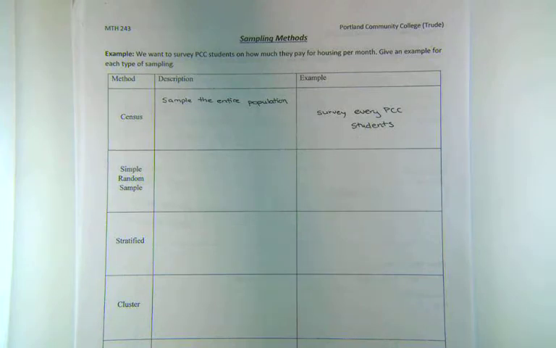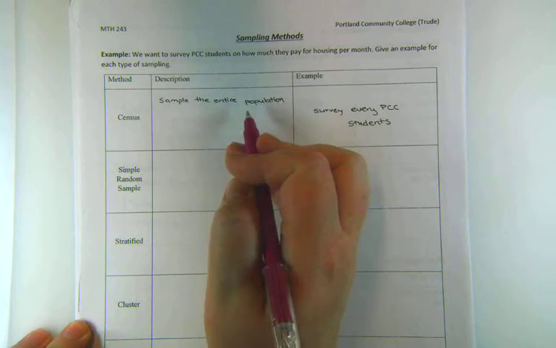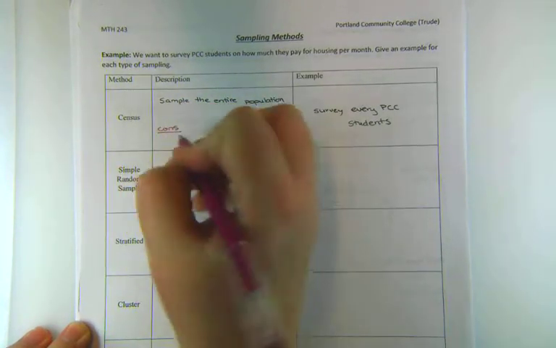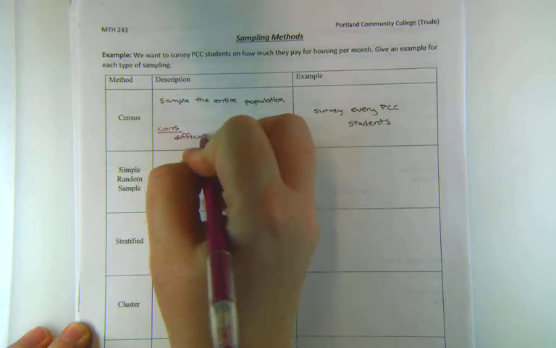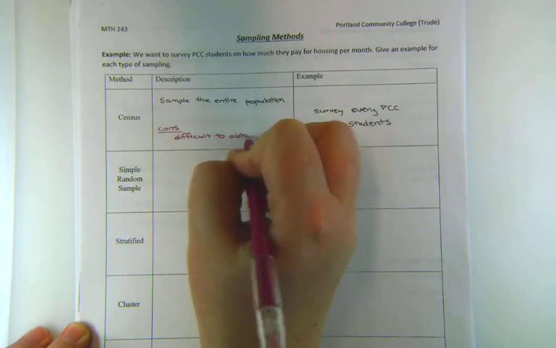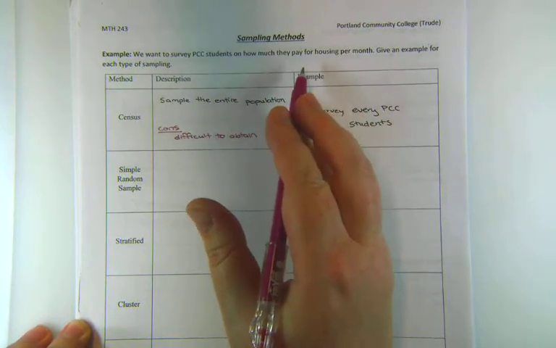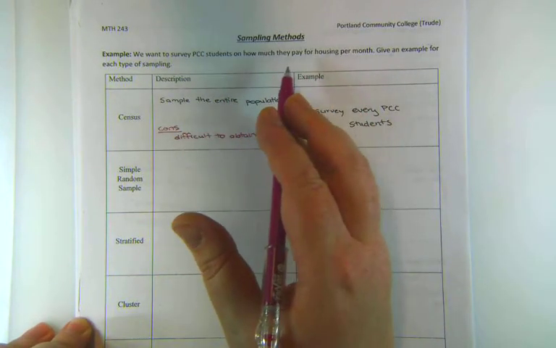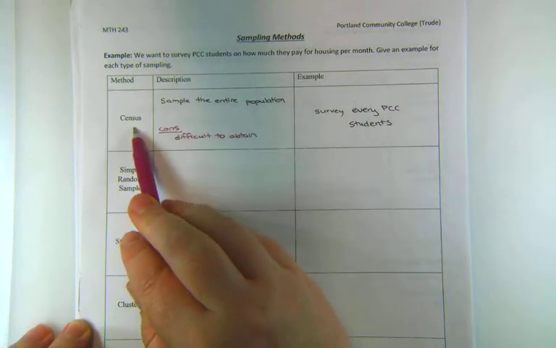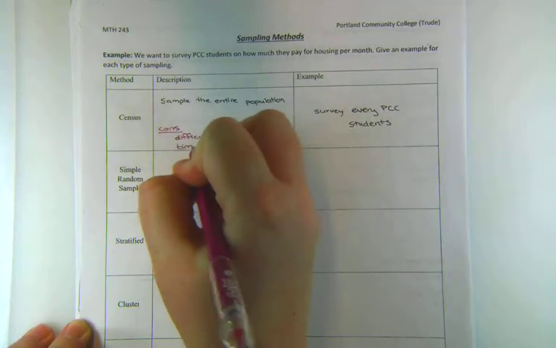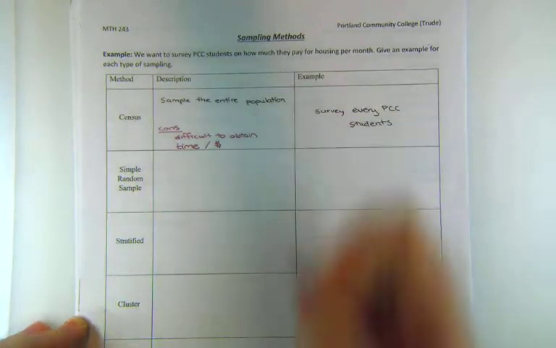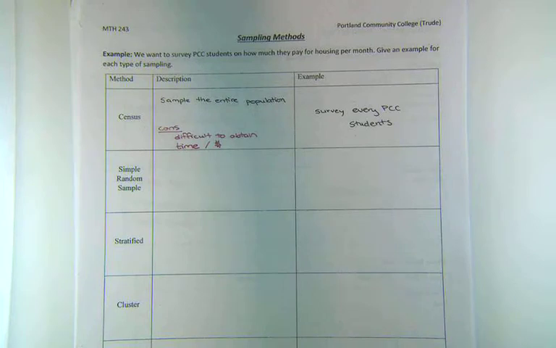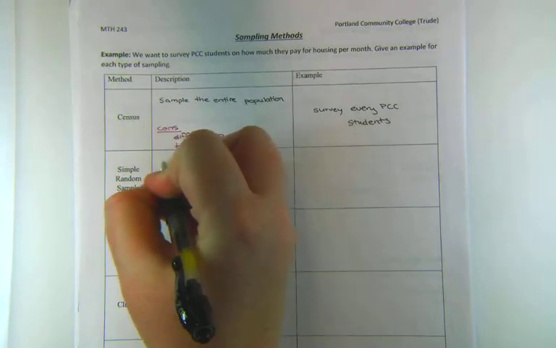So what we can think about here are some cons of this. The pros would be that this data would be very accurate, but a con is that it's difficult to obtain. And say the school hired us to take care of this, they would probably pay us some money, and this takes a lot of time. It takes a long time to collect all of this data. If it takes a lot of time, that also means it takes a lot of money, whether paying the people to conduct the survey or just resources alone can get very costly. So that's one method of taking a survey, to collect a census.